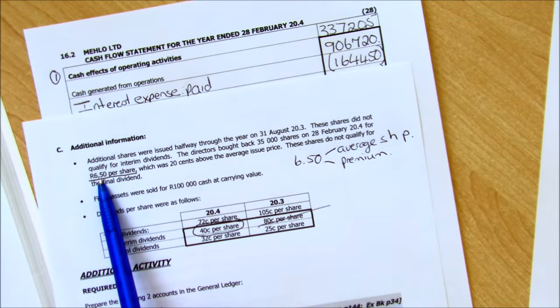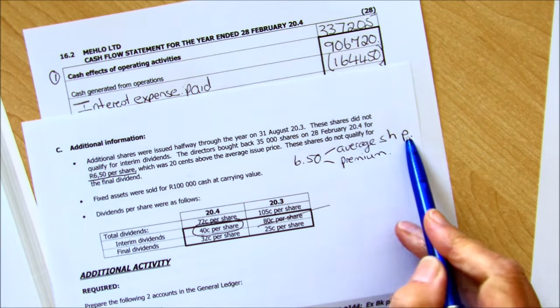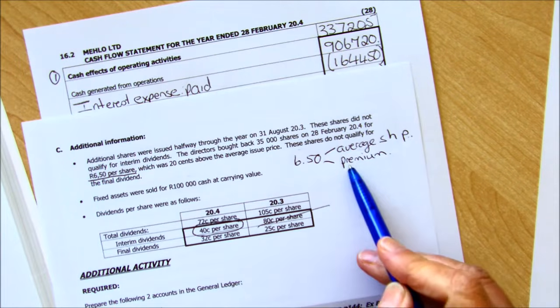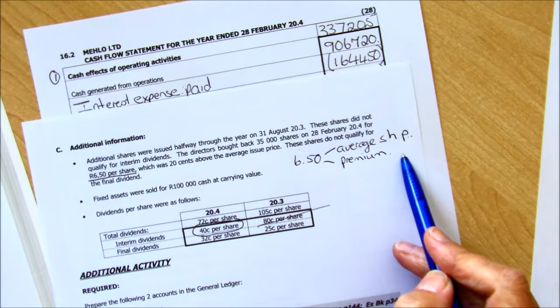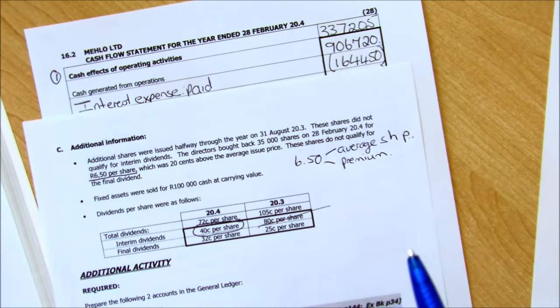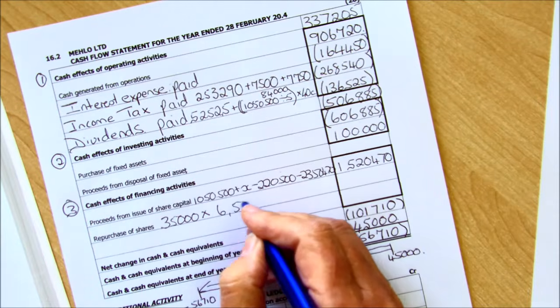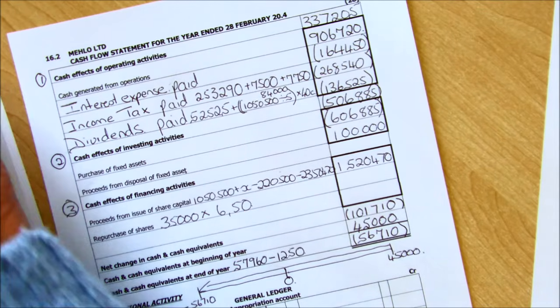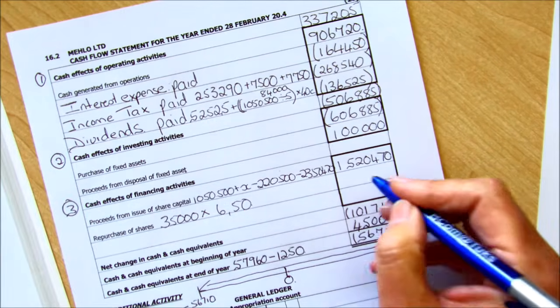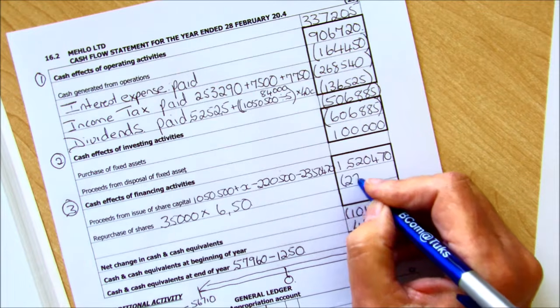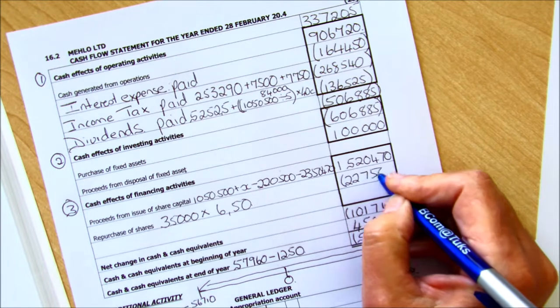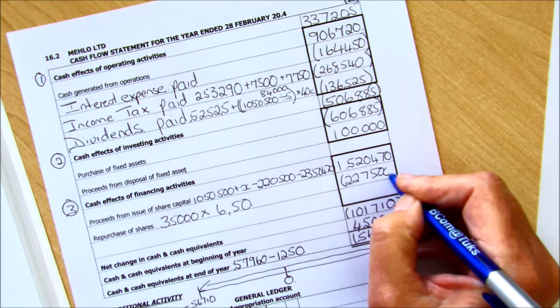The amount of cash was R6.50. So R6.30 went into the share capital account. 20 cents would go into the retained income, but the amount of cash that's going out is both of it. So 35,000 times R6.50, and that's what we're paying out, so 227,500 because we're repurchasing the shares.